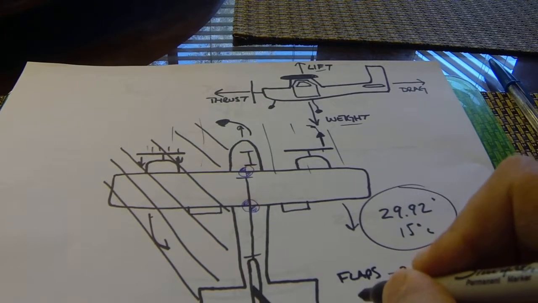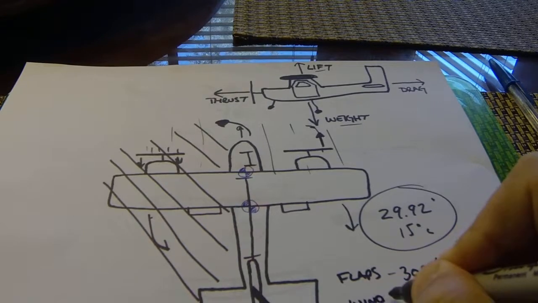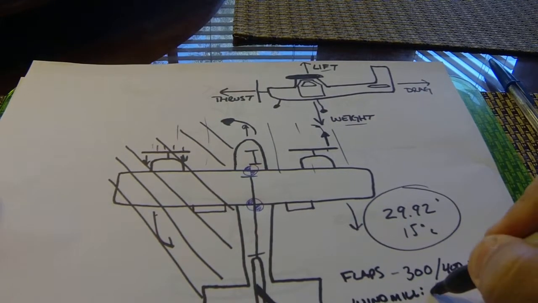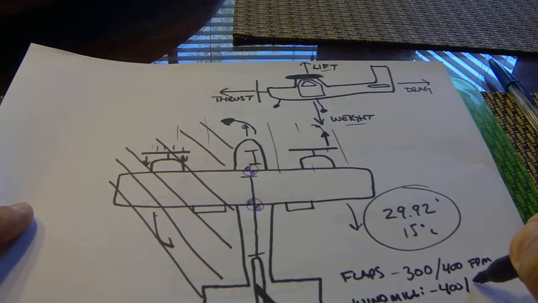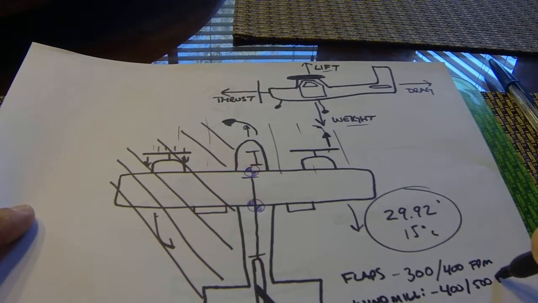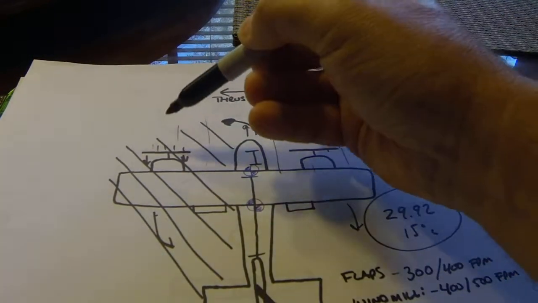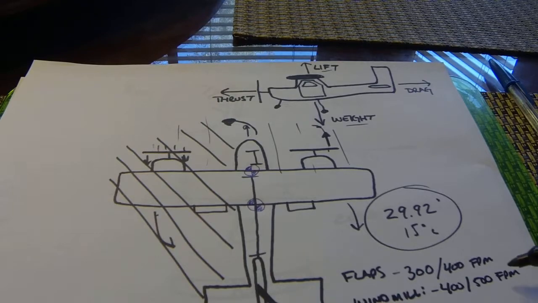A windmilling prop, that one could be up to 400 to 500 feet per minute descent. If we don't feather this prop, we're looking at an automatic 500 foot per minute penalty when we're struggling trying to maintain altitude.